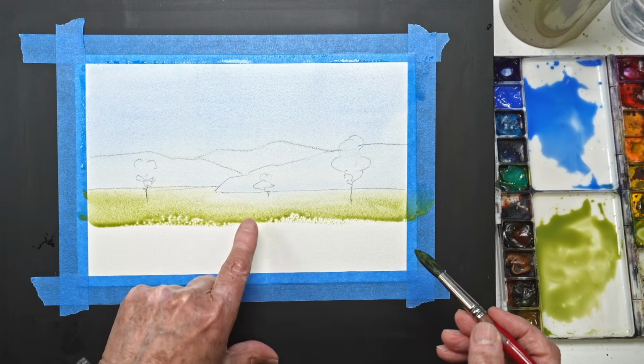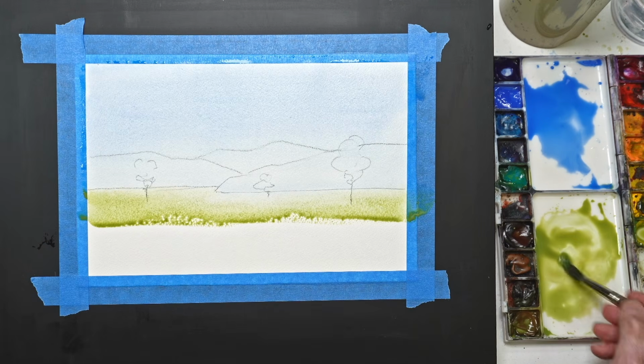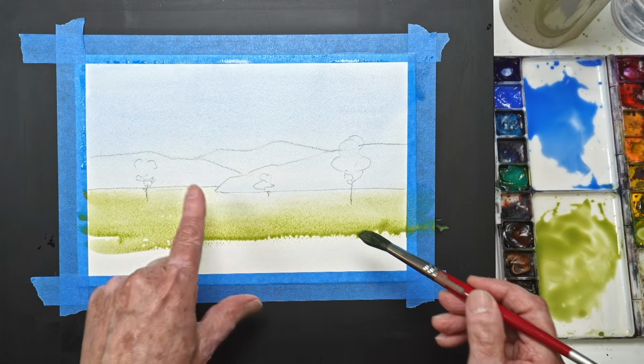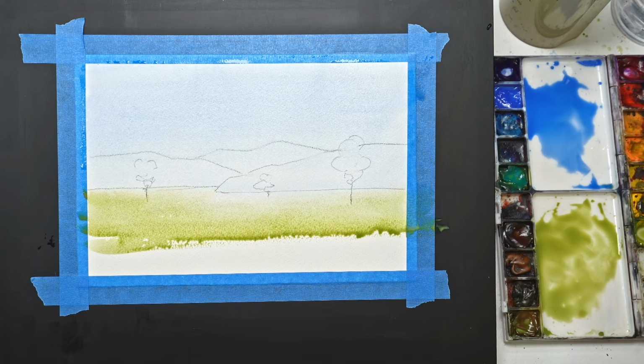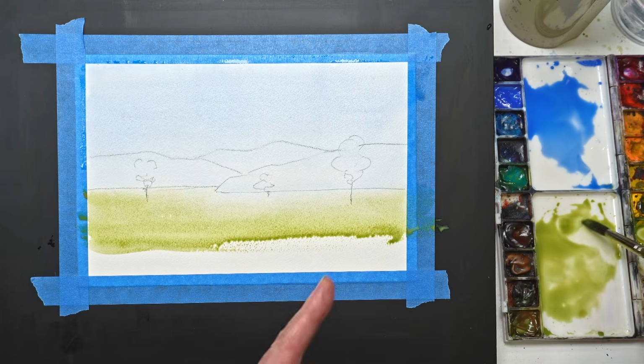It'll also be a little bit lighter, so the water in that mixture is also automatically lightening it. Had it already dried, I would have picked up some of the blue with some of the green and then dip it in some water and started with that bluer lighter mix.